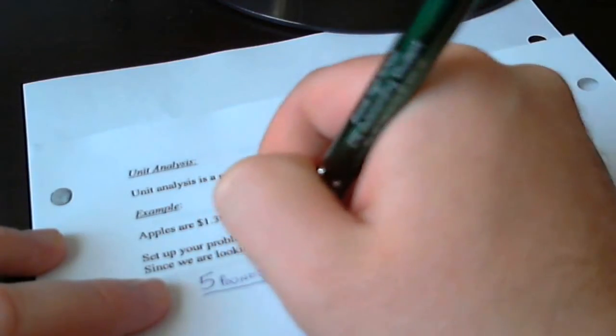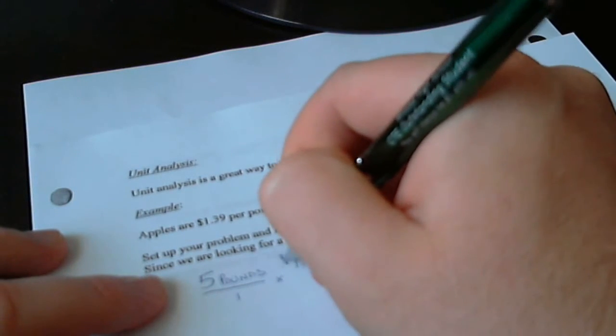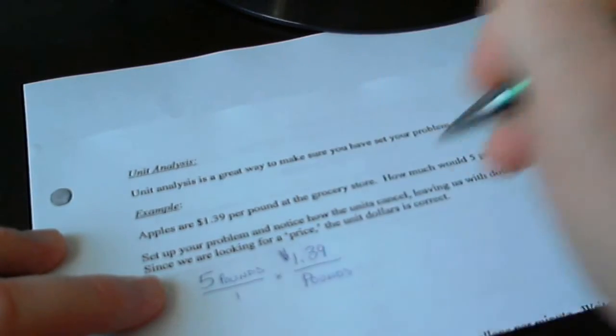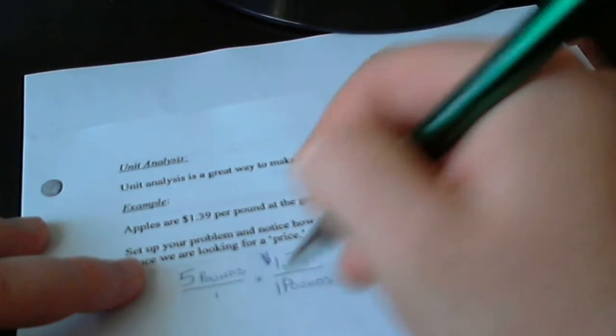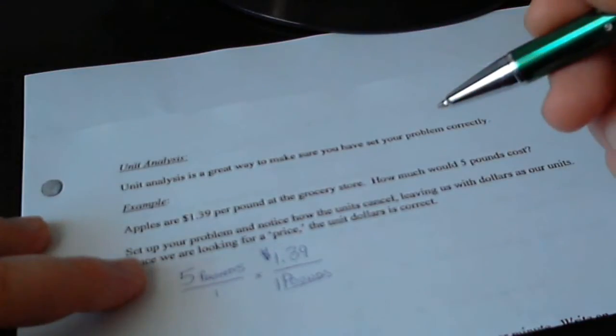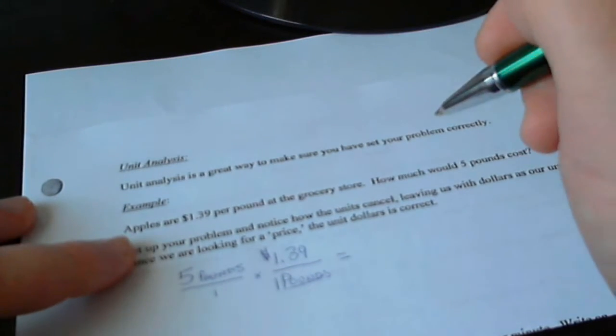Our unit rate is $1.39 per pound. Now remember in the last lesson when we did these that the diagonals had to cancel. And this is good news that pounds cancels with pounds because I'm left with dollars, and that's what I want. I want to know how much this will cost me.